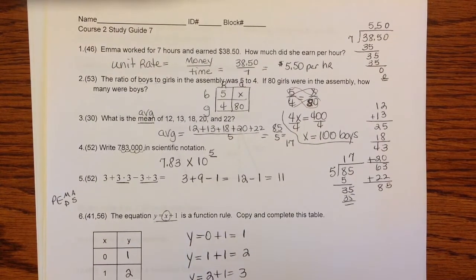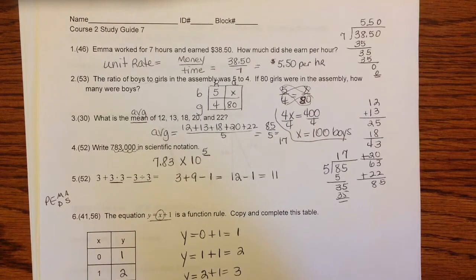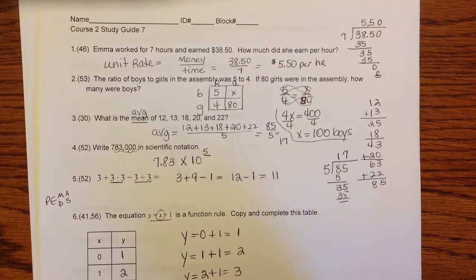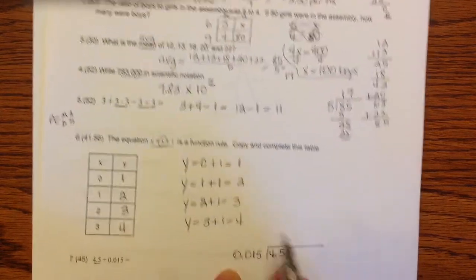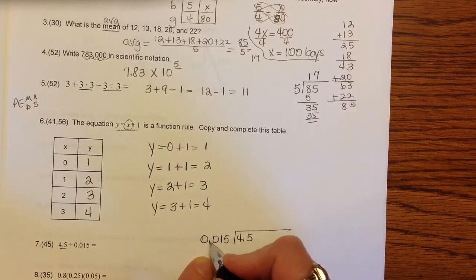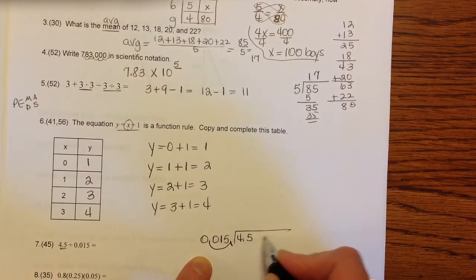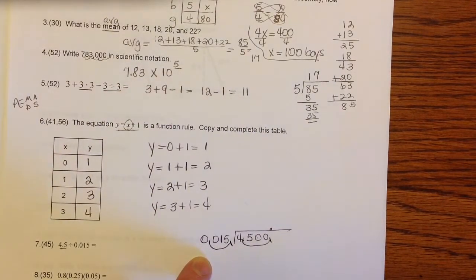Number 7, dividing decimals. Well, I can't divide by a decimal if I don't have a whole number. So this one is my dividend. Let's divide 0. This is my divisor into 4.5. Well, I've got to make that divisor a whole number. And the only way to do that is multiply by 1,000, which moves it 3 spaces. Well, to move this one 3 spaces, I've got to add 2 zeros. And let's go ahead and bring it straight up.